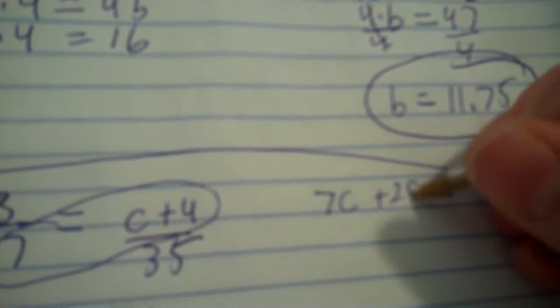Okay, example 3. We have 3 over 7 equals c plus 4 over 35. Okay, here's my c. It's diagonal from 7, so I would take c times 7, but then there's another thing with the c, so I need to take 4 times 7. So that's 7c, and that's 28. So on this side, we're going to have 7c plus 28.